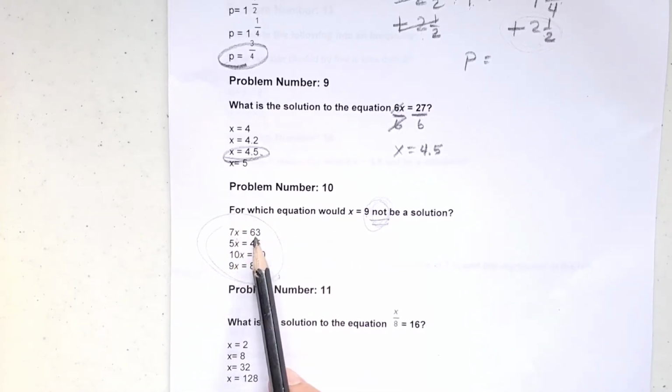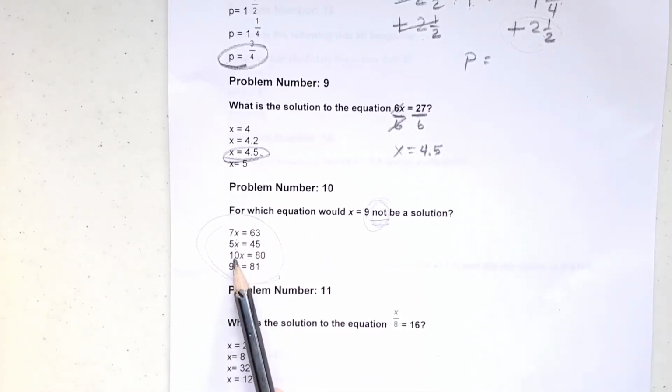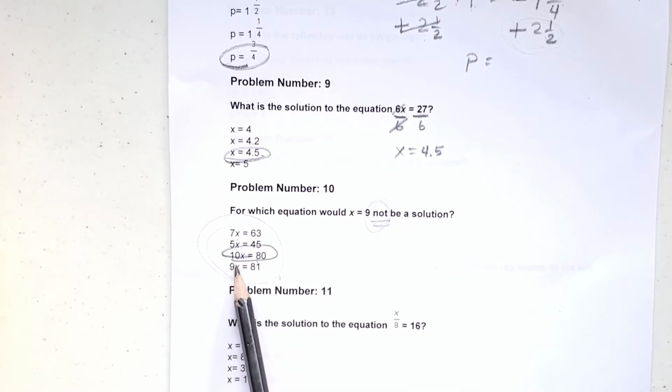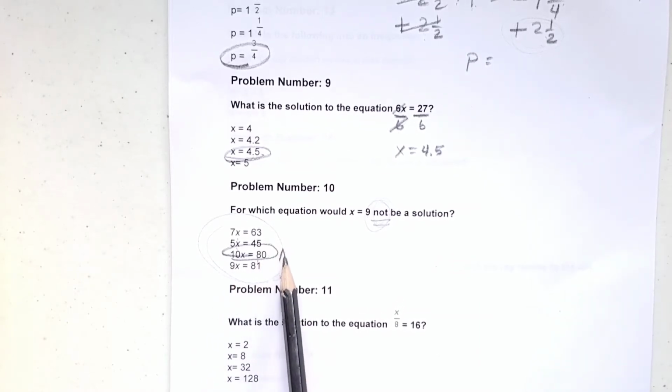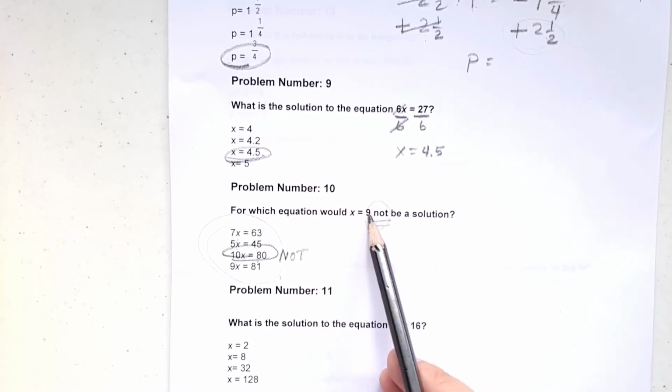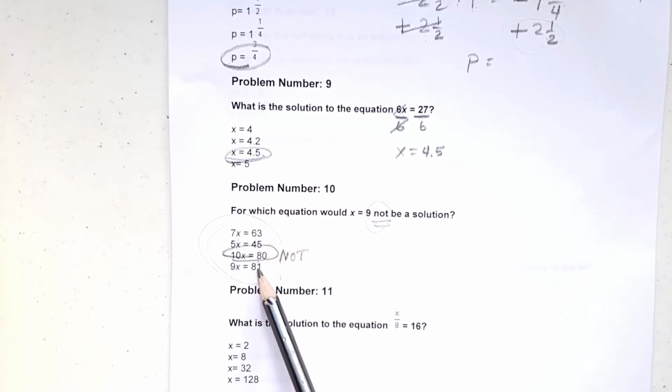7 times 9 is 63. 5 times 9 is 45. 10 times 9 is 90. Wait, this is 80. So this is the one that it's not a solution for. 9 times 9 is 81. So this is the one that is not. Make sure you pay attention to the not. And then break the code. See which one of these is not.